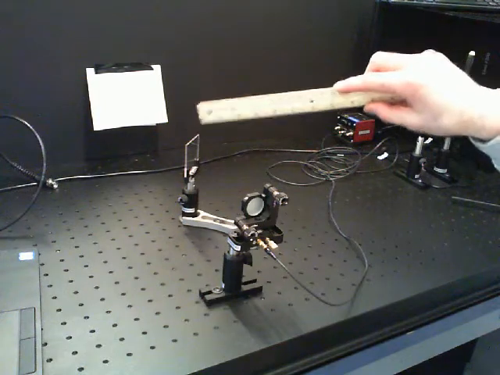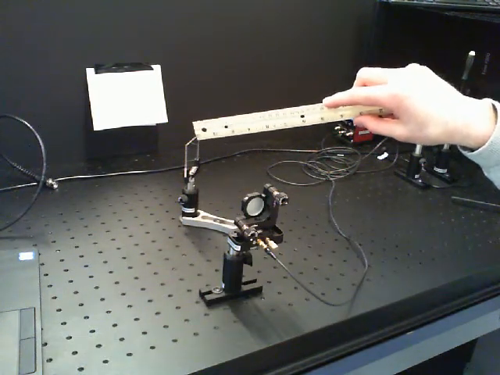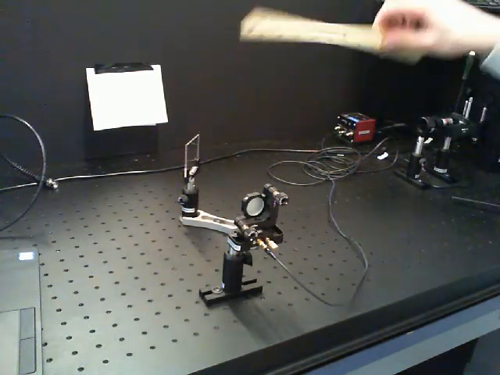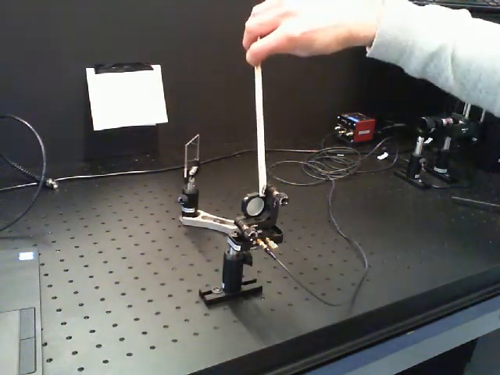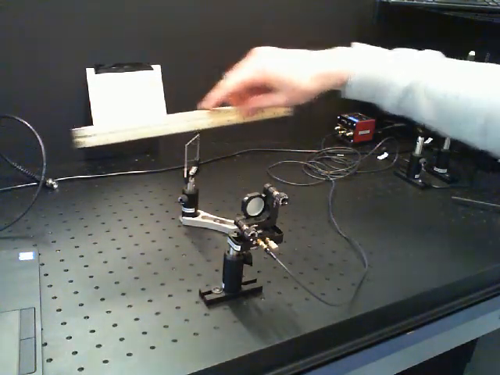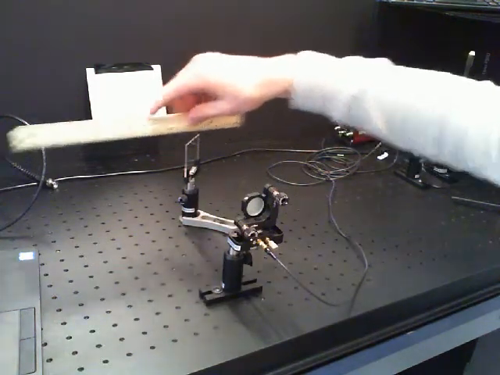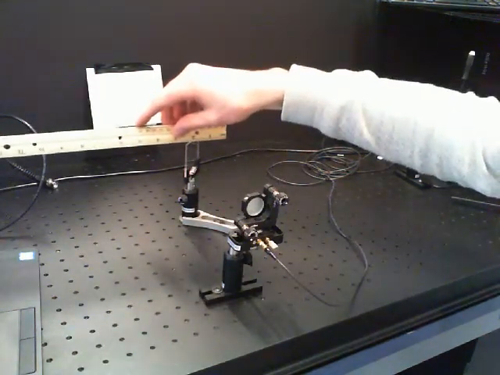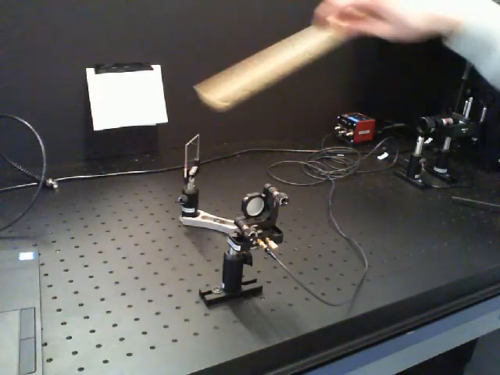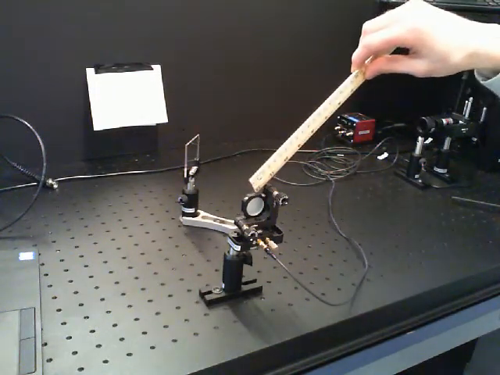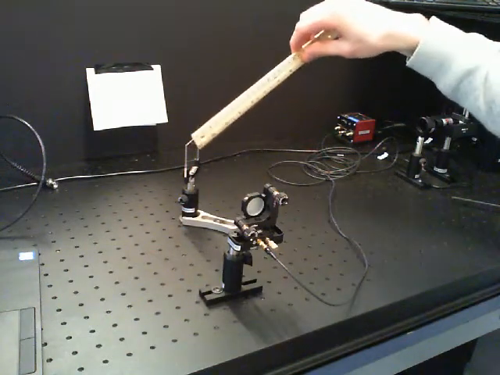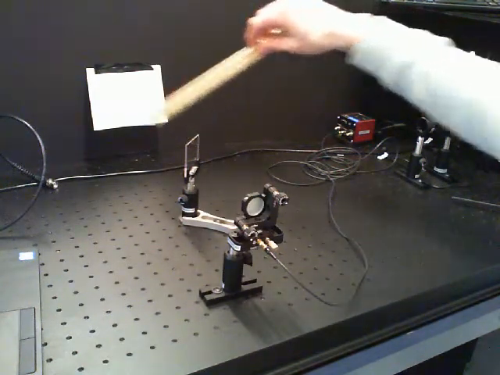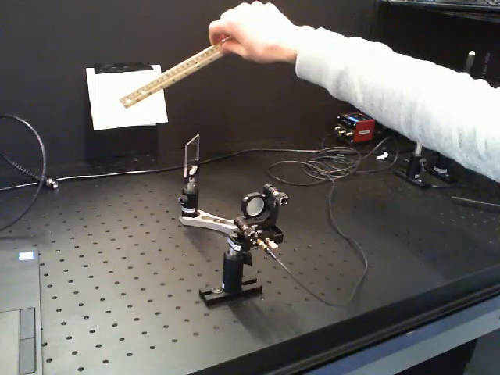Then we enter the interferometer part, which consists of a beam splitter. 50% of the light hitting the beam splitter gets reflected this way towards this mirror, and 50% of the light goes straight through the beam splitter. The 50% that hits this mirror comes back, reflects off this mirror, comes back to the beam splitter, and some of it passes straight through onto the screen.